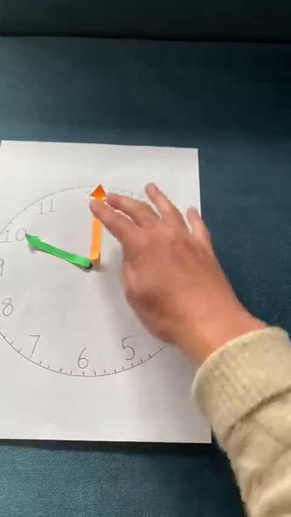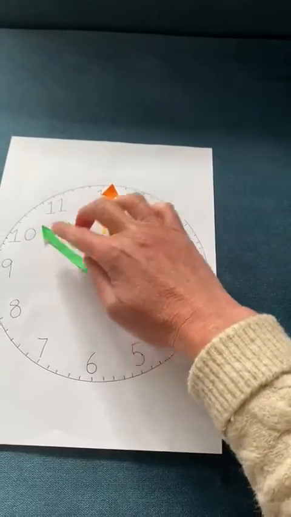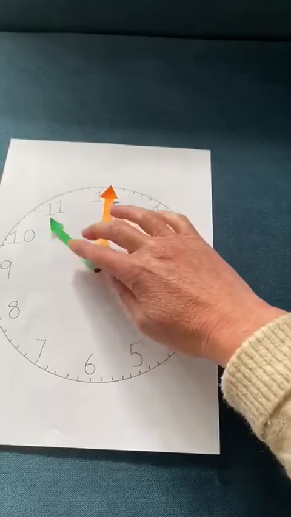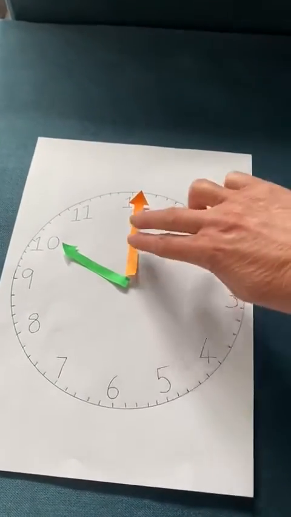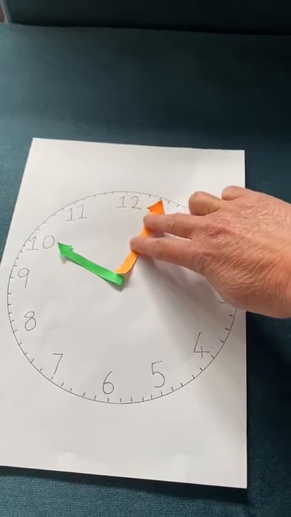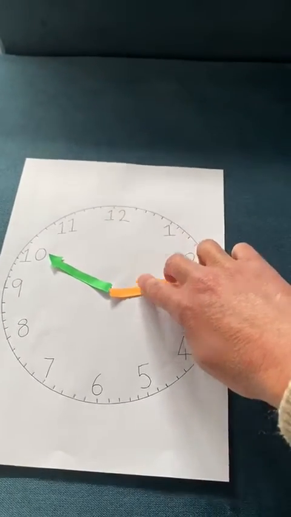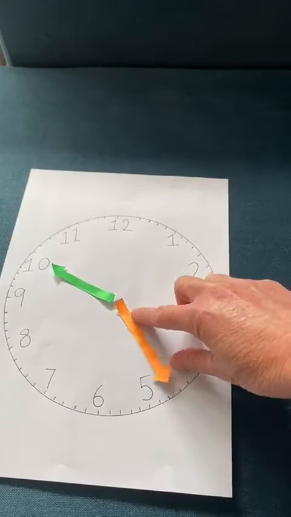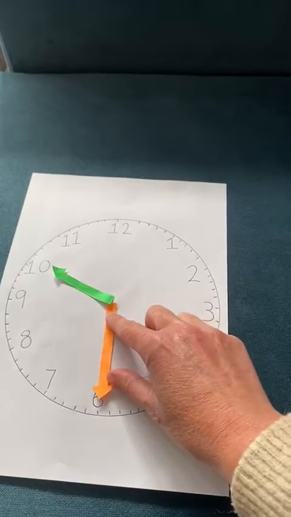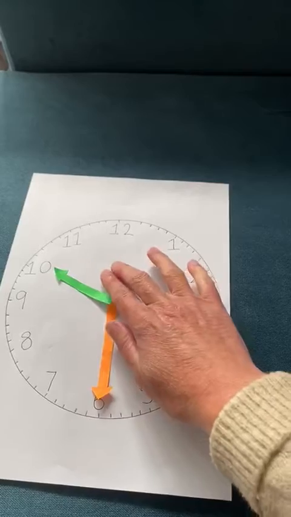So this minute hand here, if I want to show 10 o'clock, I put the hour hand on number 10. It's pointing to 10. That's 10 o'clock. But if I want to show 10:30, this hand travels halfway around the clock, and that takes 30 minutes to get to the bottom.